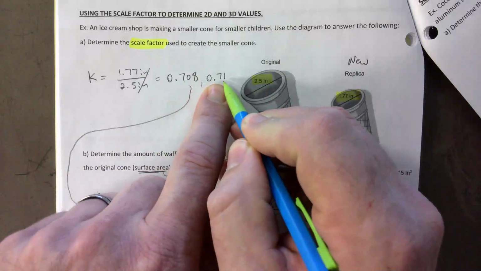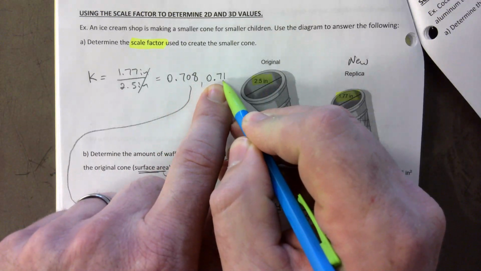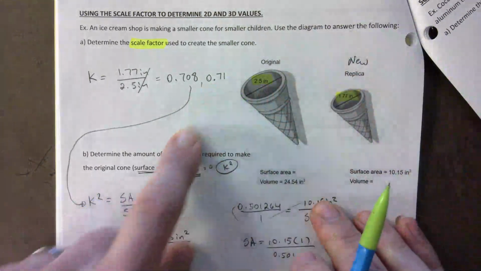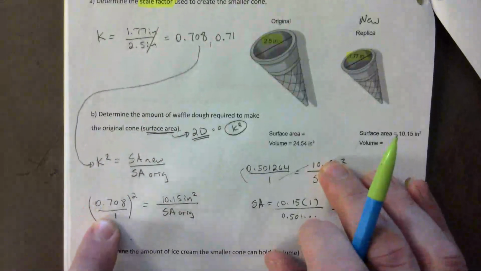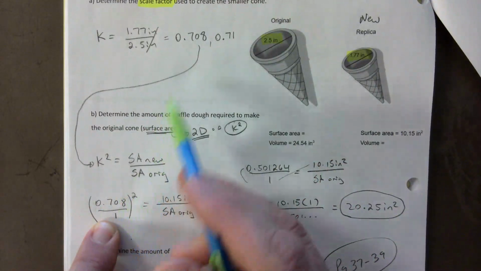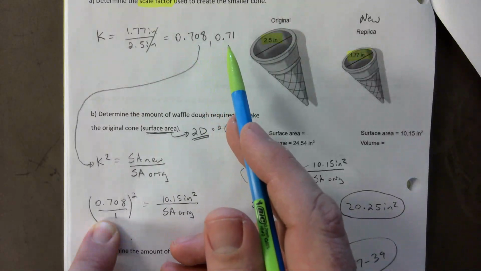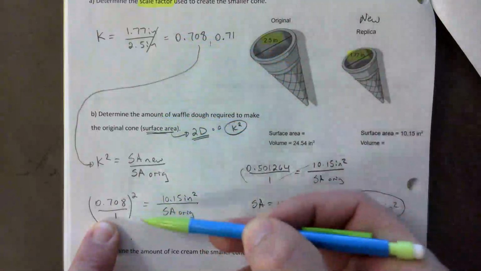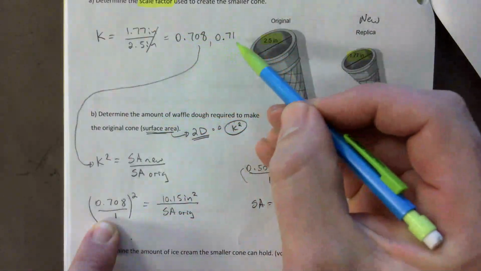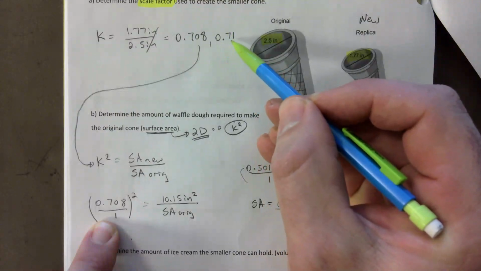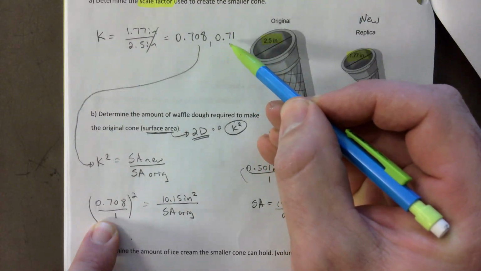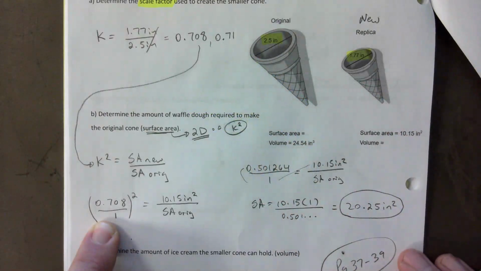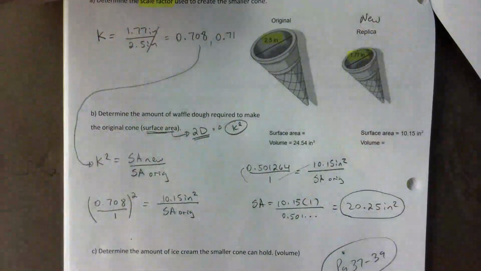So let's say you had stated that as the scale factor. No problem, 100%. And if you wanted to use that in B, instead of 0.708, you use the 0.71. That is totally fine, especially if it goes A, B, C. If I ask you explicitly for the scale factor, it's okay to round it to 2 decimals there. If you're consistent, you'll be fine. That shouldn't worry you too much at this point.